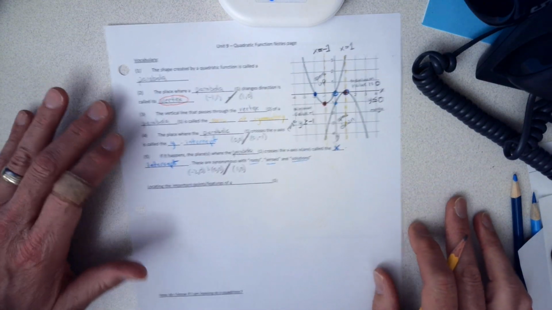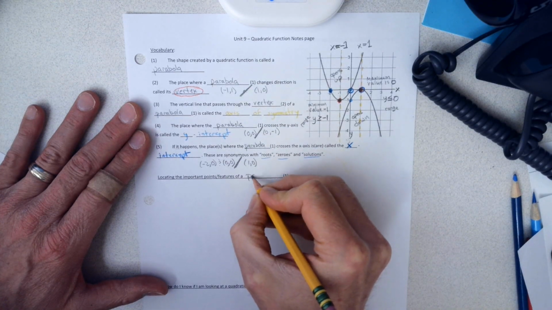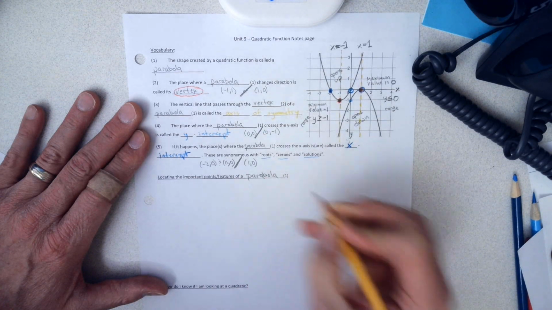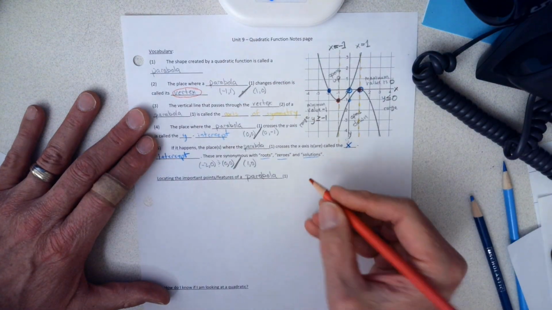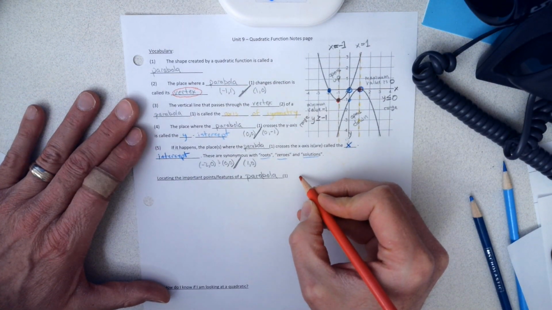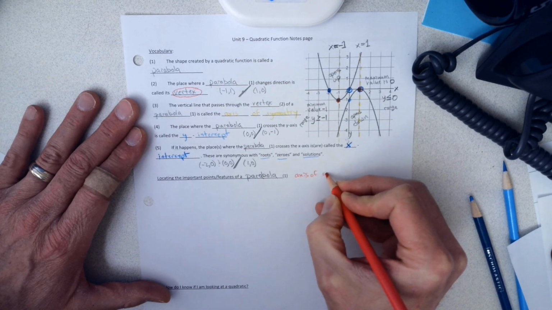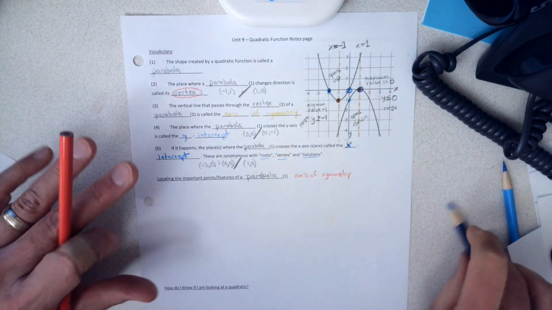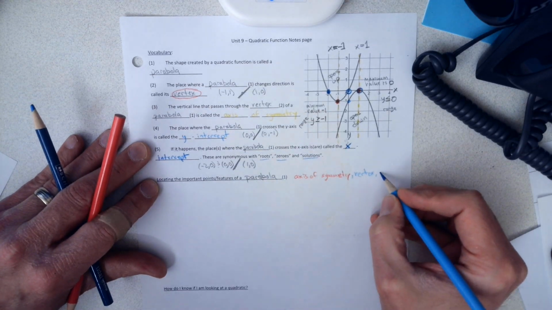All right, let's update the Chapter 9 notes. So, locating the important points and features of a parabola. We are going to go after 3 at this time. Okay, so 1 is going to be the axis of symmetry. And we're going to go after the vertex and the y-intercept.